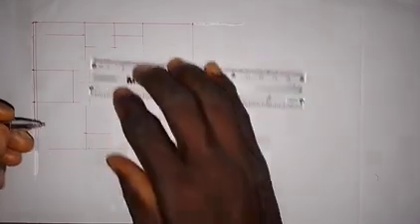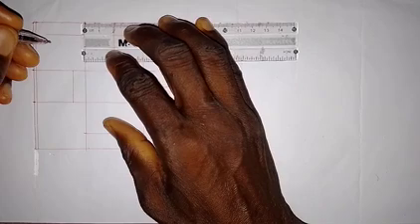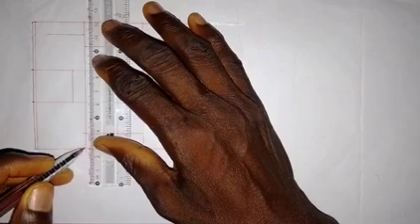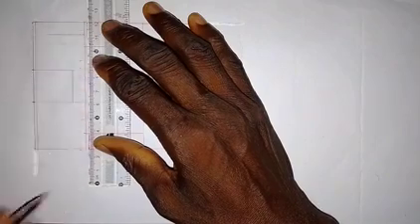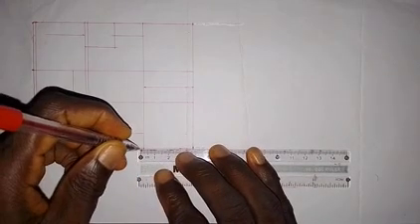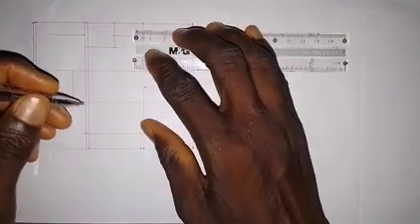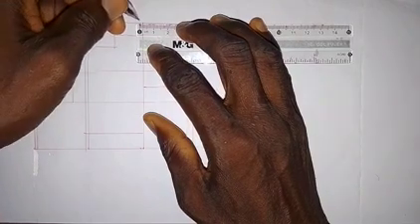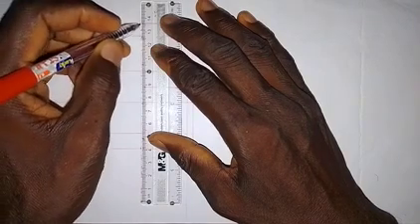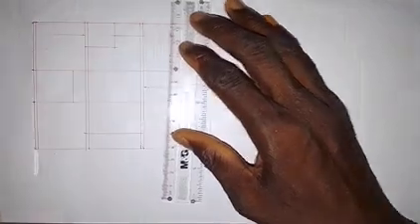So we have 2 millimeters here. Coming up here, we also take 2 millimeters. So we are joining this together. Alright, so we have that. For this one, I want to take it here. 2 millimeters. So we have 2 millimeters here. And coming up here, we also have 2 millimeters. And we join this together. Alright, so we are done with that.